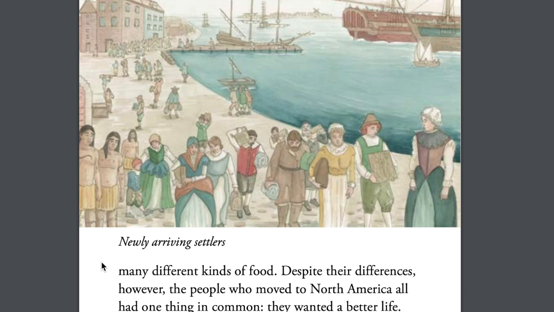You can imagine hundreds of new arrivals speaking different languages, wearing many different types of clothing, bringing different types of homes, and eating many different kinds of food. Despite their differences, however, the people who moved to North America all had one thing in common. They wanted a better life.